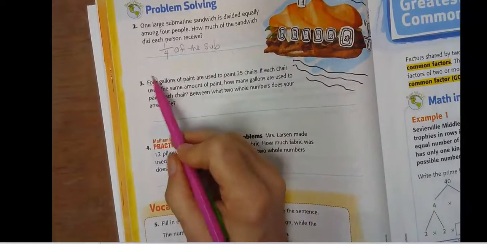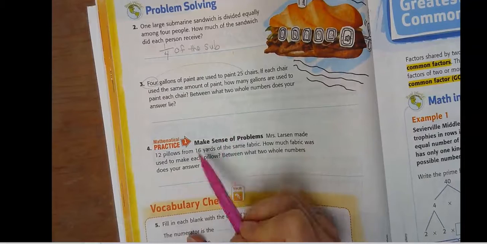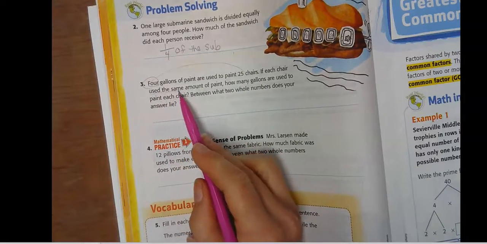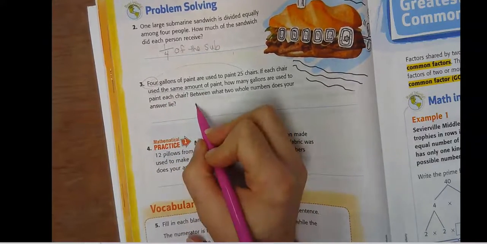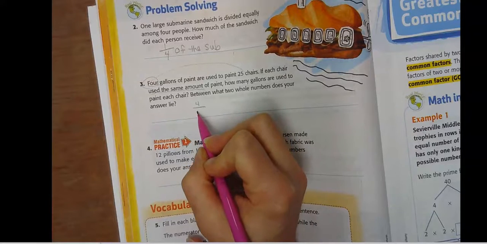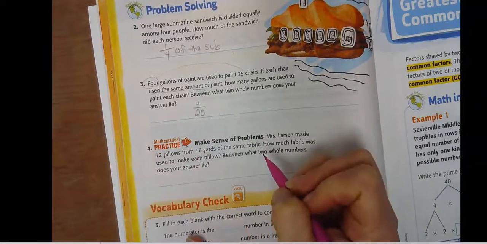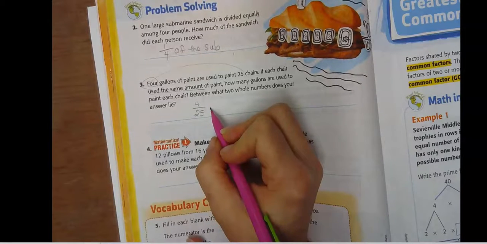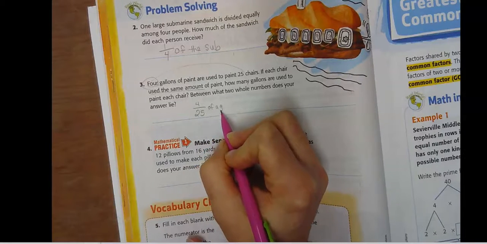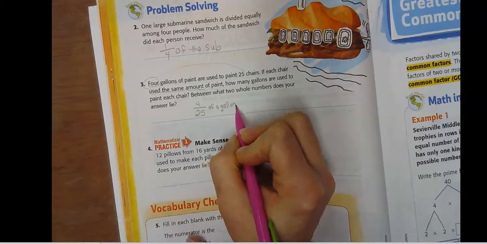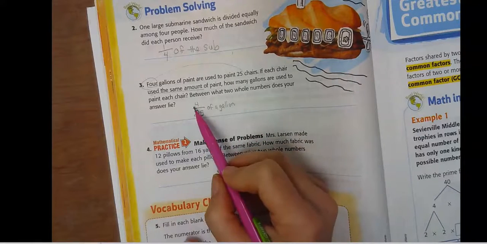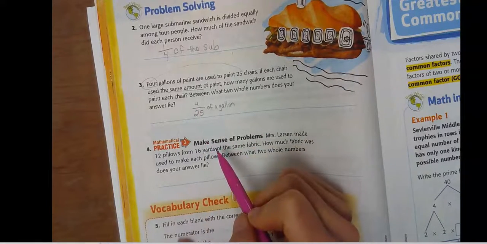We have 4 gallons of paint divided among 25 chairs. Since each chair uses the same amount, those 4 gallons are divided equally among 25 chairs. So it takes 4/25 of a gallon to paint 1 chair. It would take 8/25 to paint 2 chairs. It would take 12/25 to paint 3 chairs.